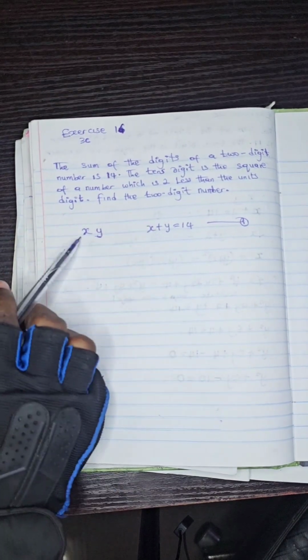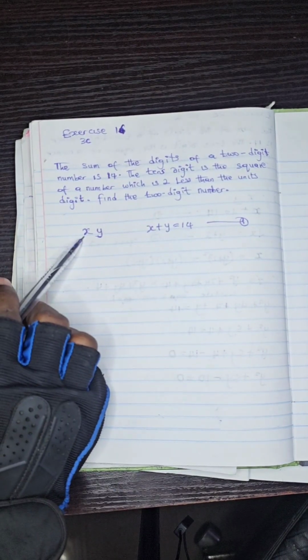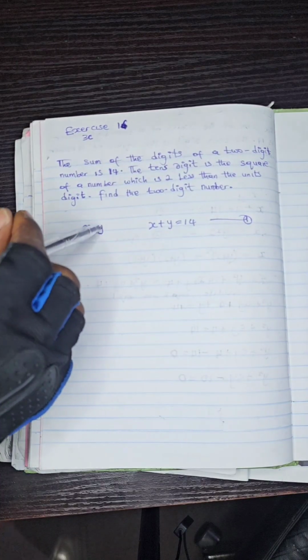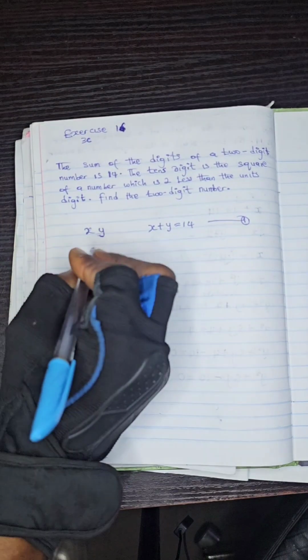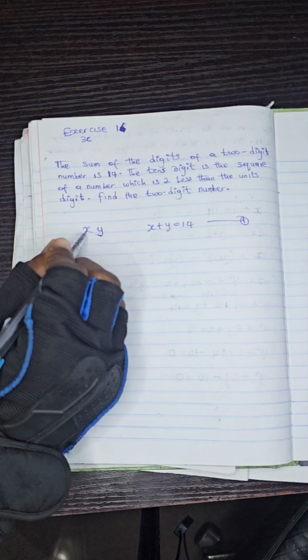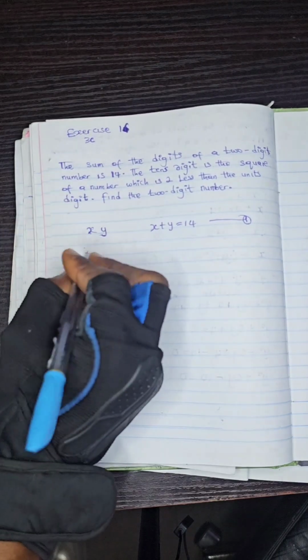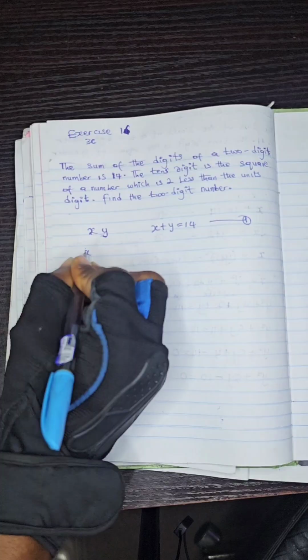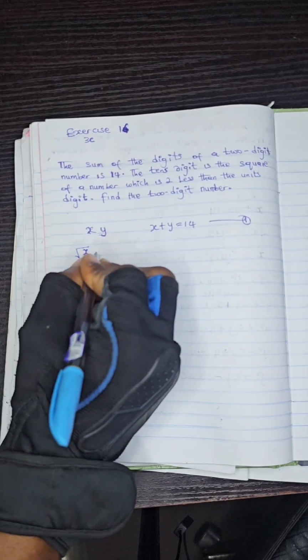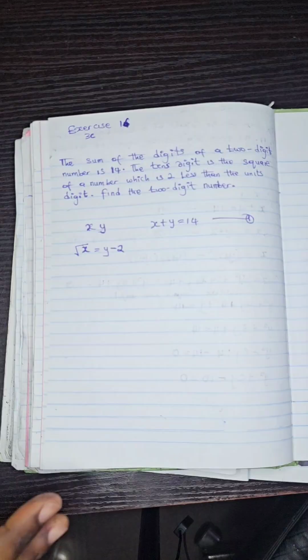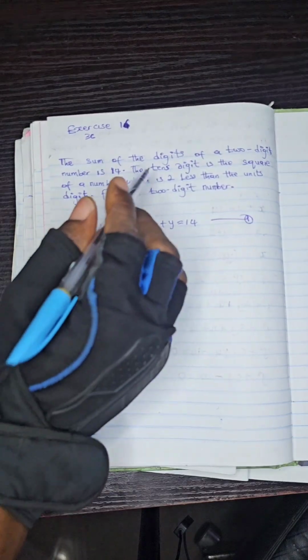So you're trying to say that this x here is the square of a number that is 2 less than y. Meaning that when you find the square root of x, whatever you get will be less than y by 2. So I can say something like the square root of x is y minus 2. Very simple. Let me read it again.